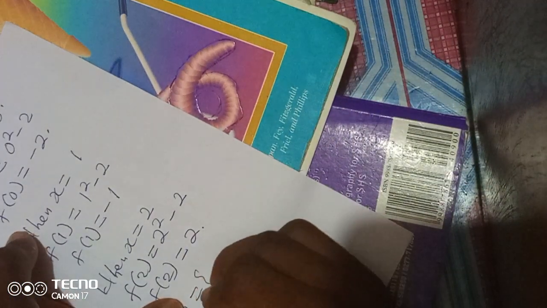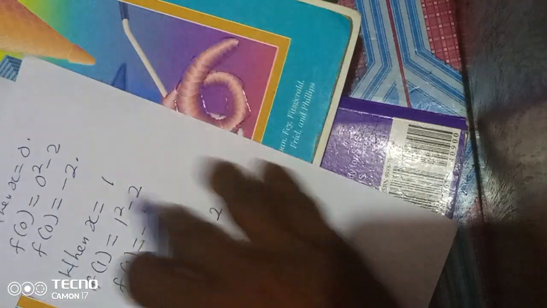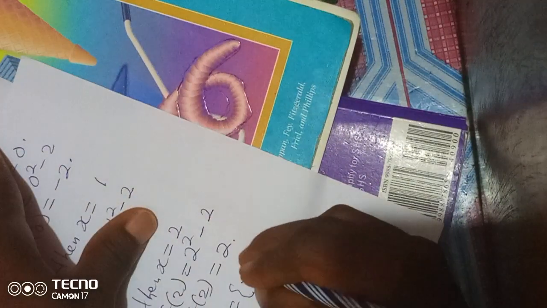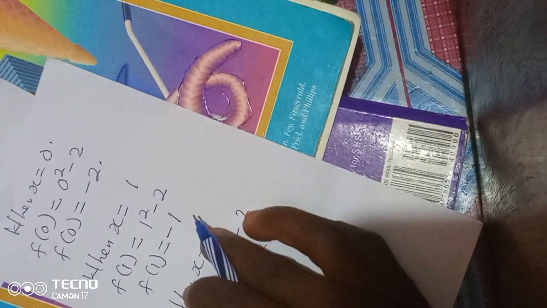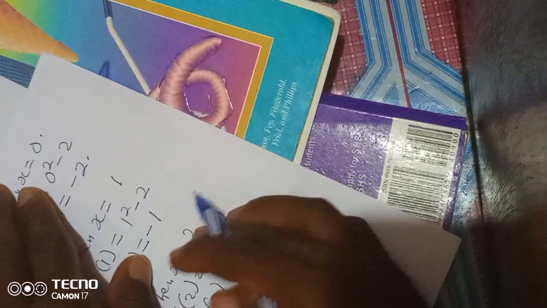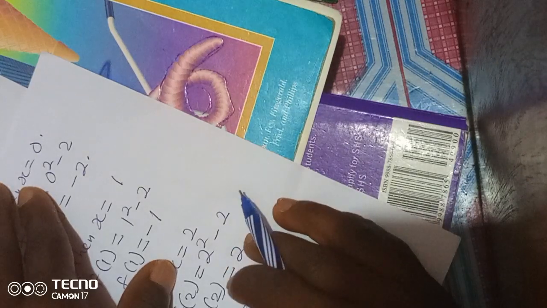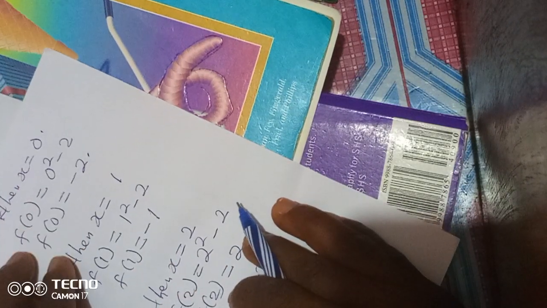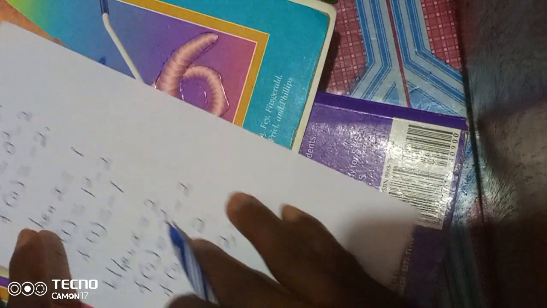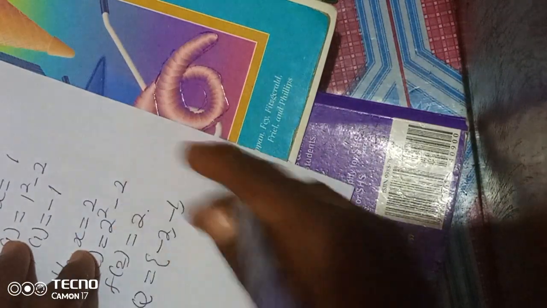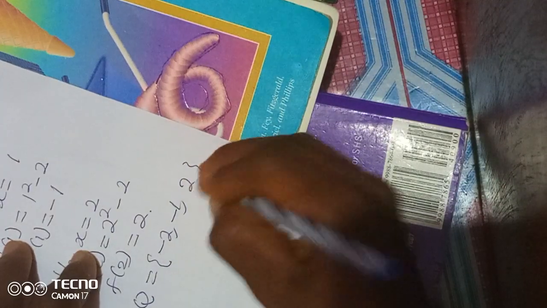Therefore, the elements of set Q will be equal to, what was the first value? It is -2, -2, -1, -1, and 2. So these are the values of all the elements of set Q.